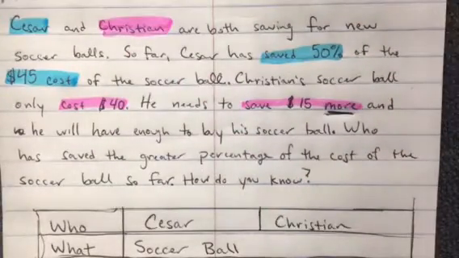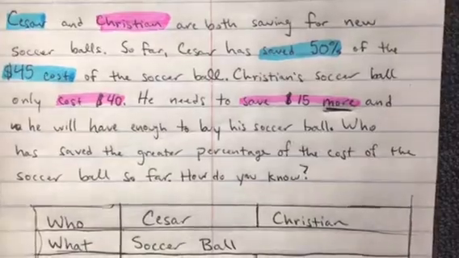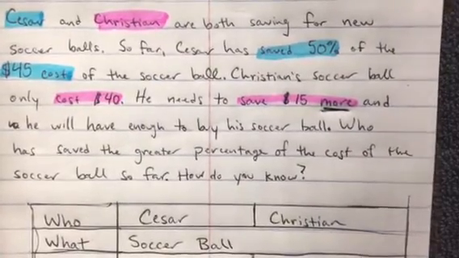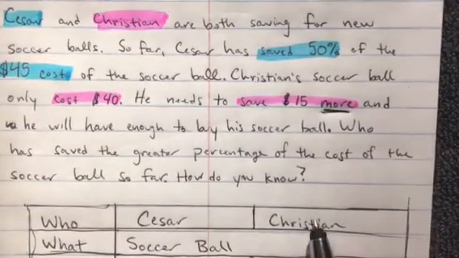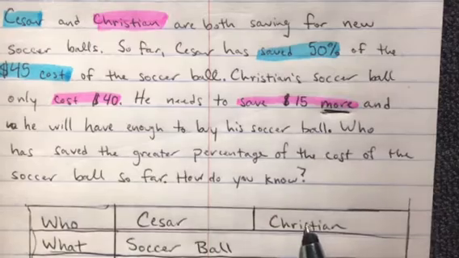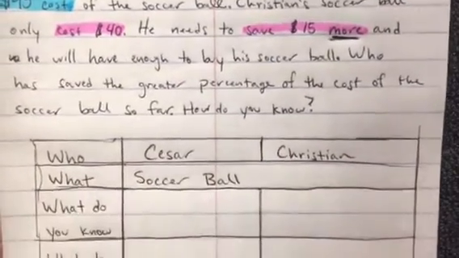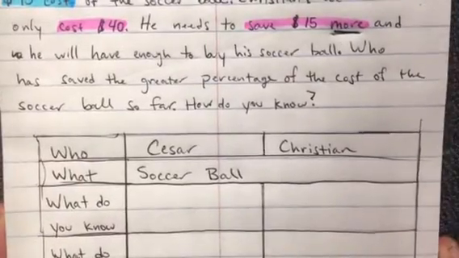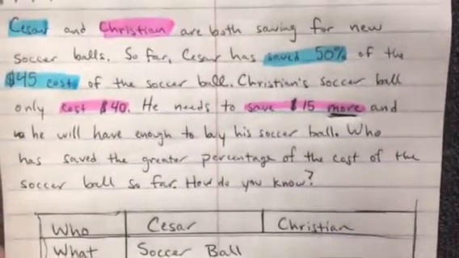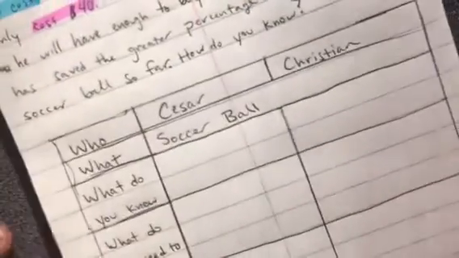For making the example. So my graphic organizer says, who are we dealing with? Well, we're dealing with Caesar and Christian. This is just to help organize our information. It says, what are we dealing with? In this case, we're dealing with soccer balls. It then says, what do you know? Looking at Caesar in blue, I know two things.